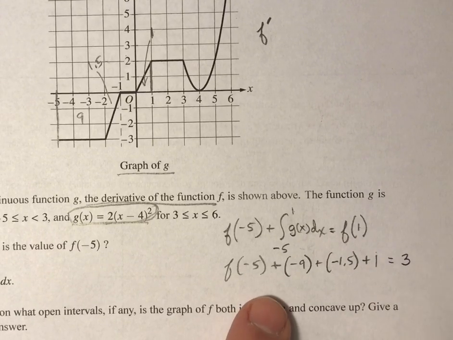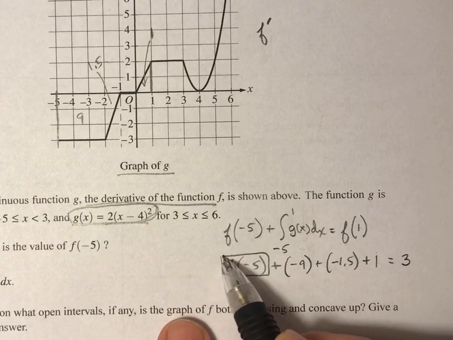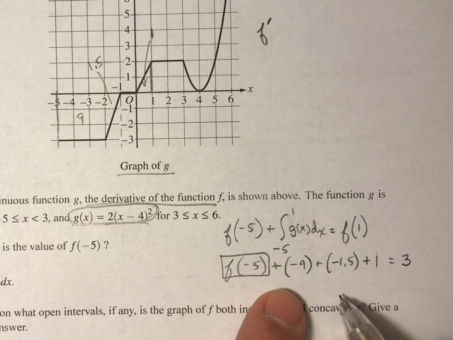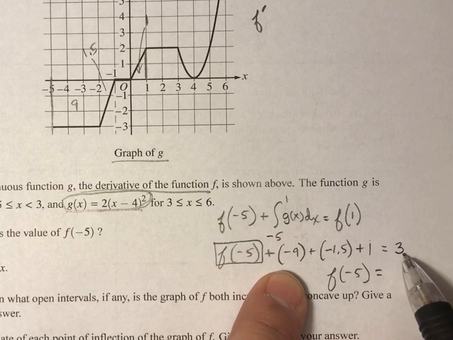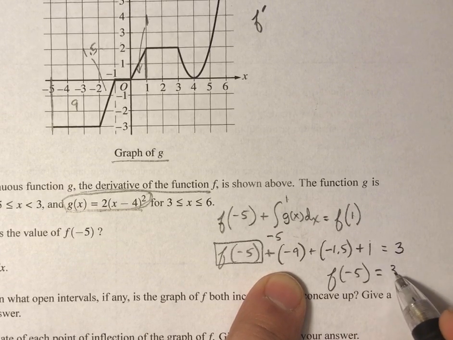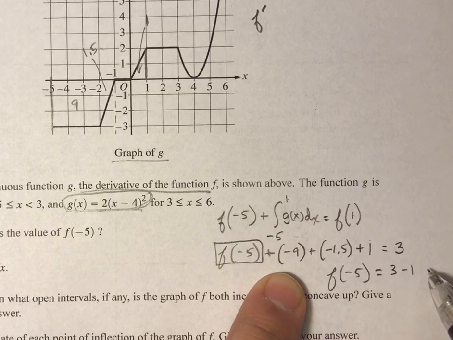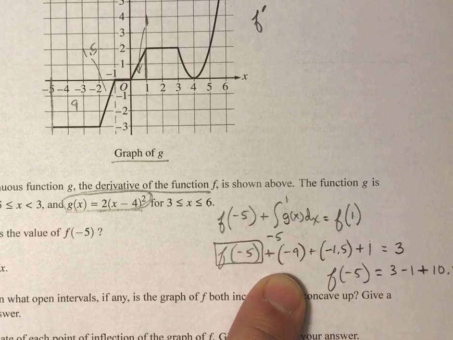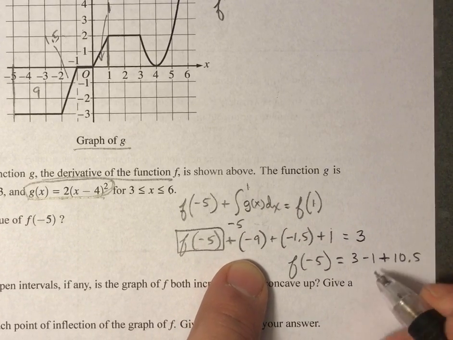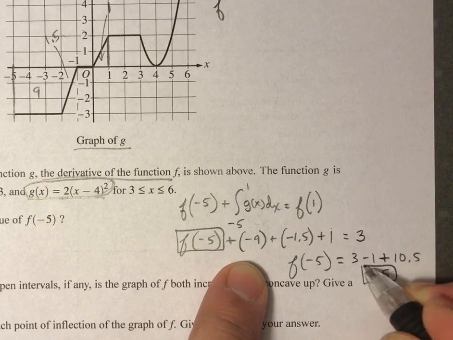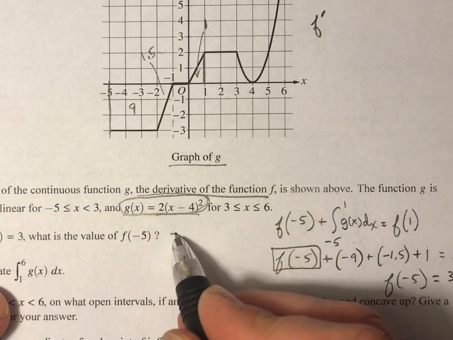So now all I have to do is figure out what f of negative 5 is. f of negative 5 would be equal to 3 minus 1, and then if we add 10.5, we get 13.5 minus 1, and so our final answer here would be equal to 12.5. So what is the value? It would be 12.5.